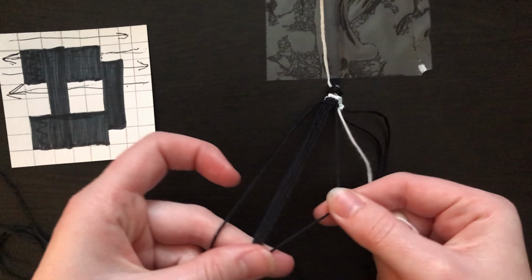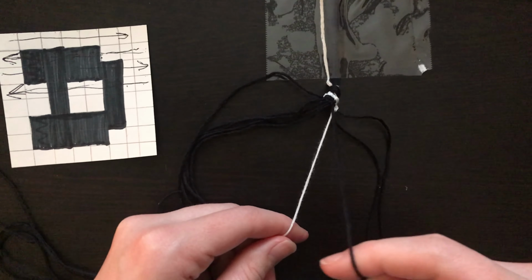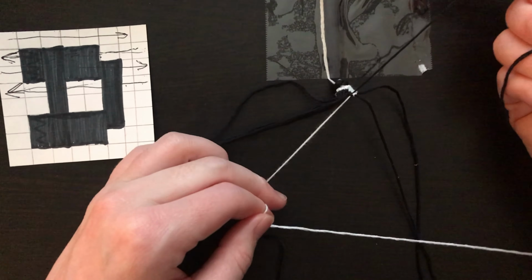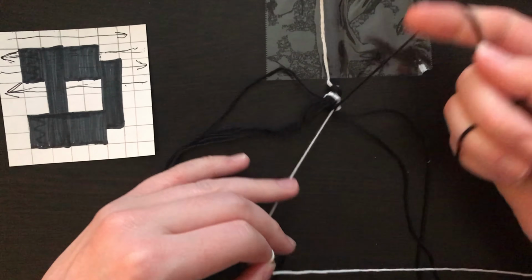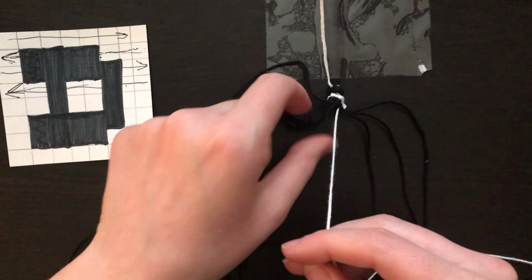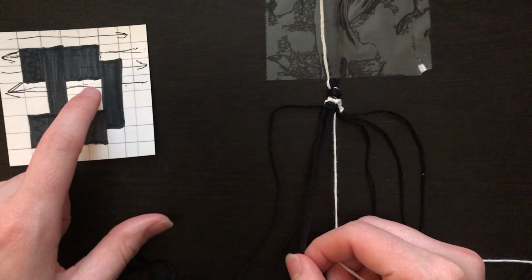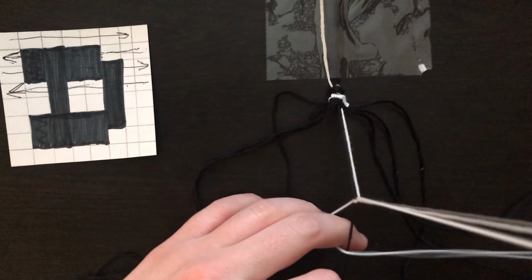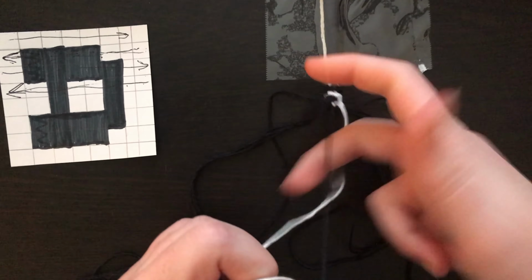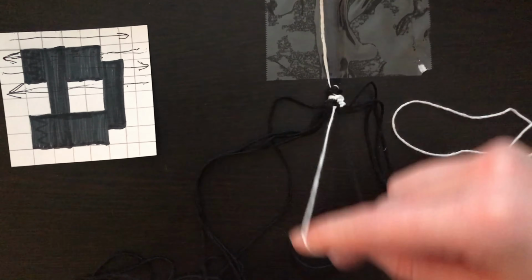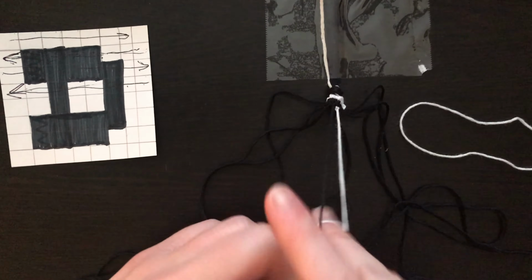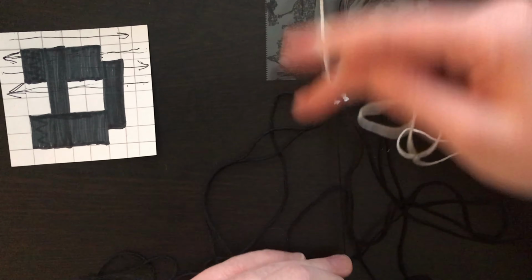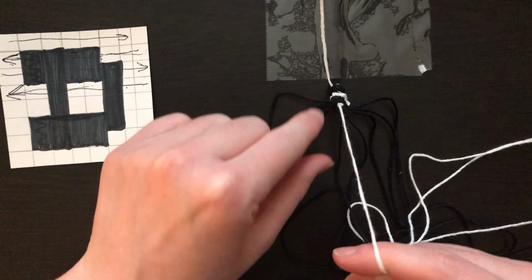So with our next black string, we're going to do a forward knot on this white string. So it's always just the opposite knot of whatever your white string is doing that row. Now we have 2 white squares, so we are going to do 2 backward knots. So our white can continue traveling left. Okay, we did that. Now we're on to a black square.